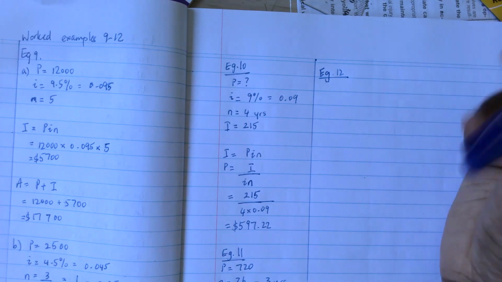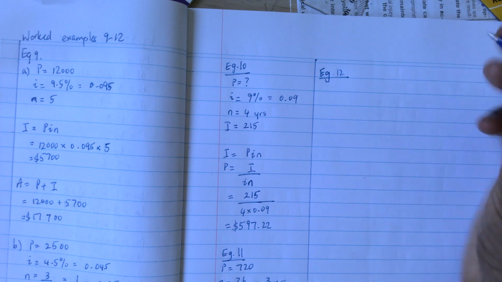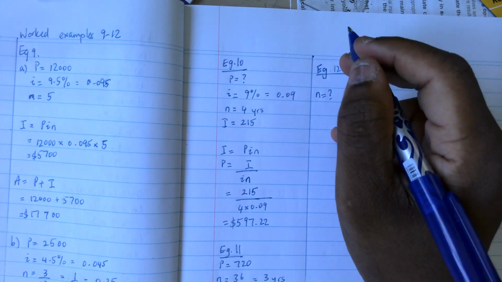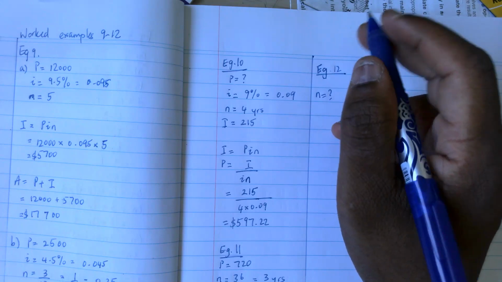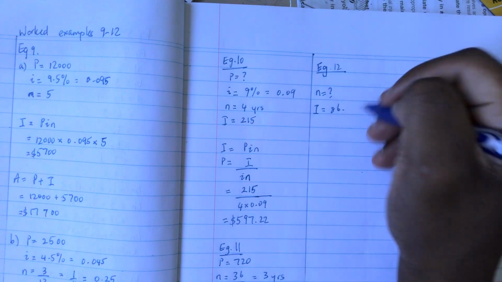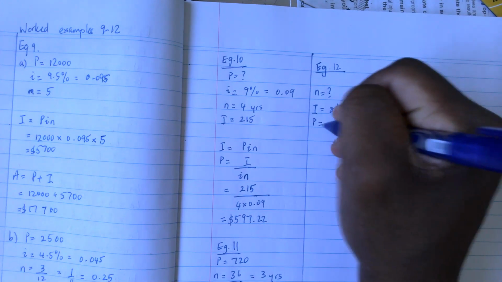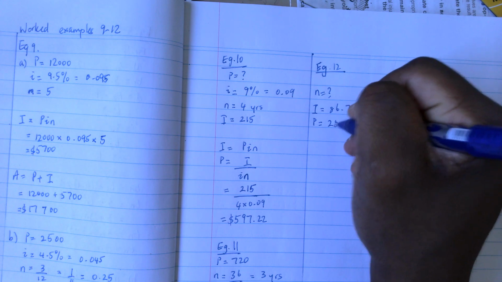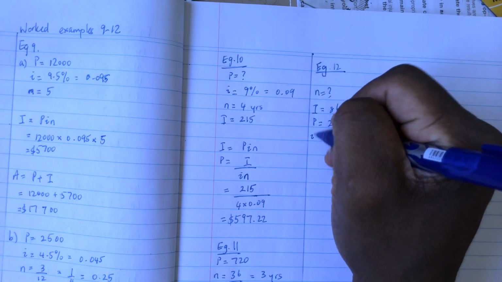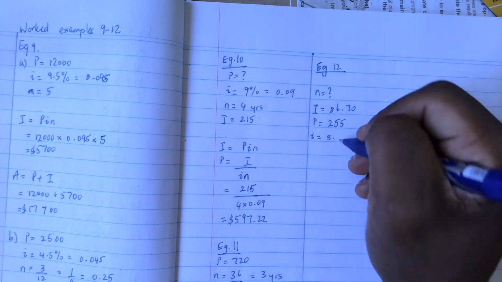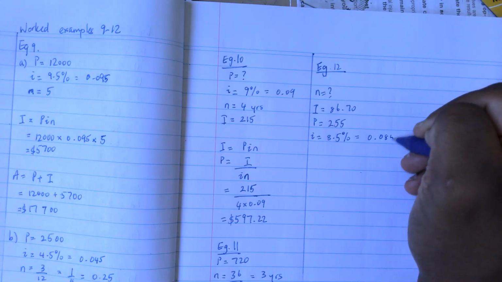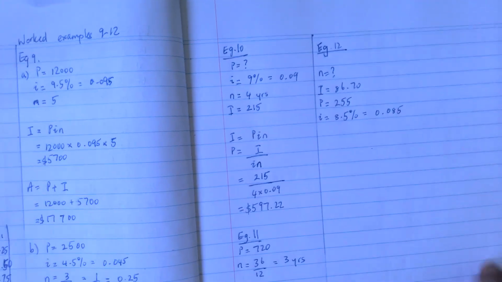Alright, worked example 12. Determine how long. So immediately we're trying to find our n value. And $86.70 in interest, so that's capital I. That means our next money value will be principal, $255, and a rate of 8.5% per annum, which when we divide it by 100 is 0.085.